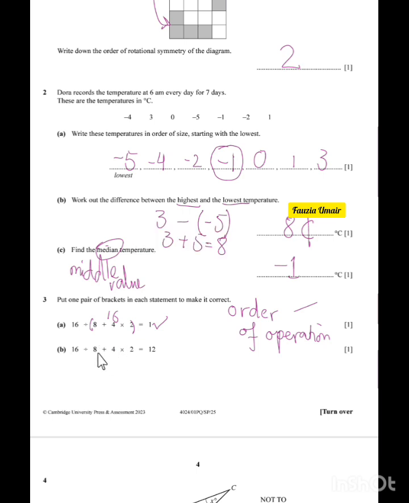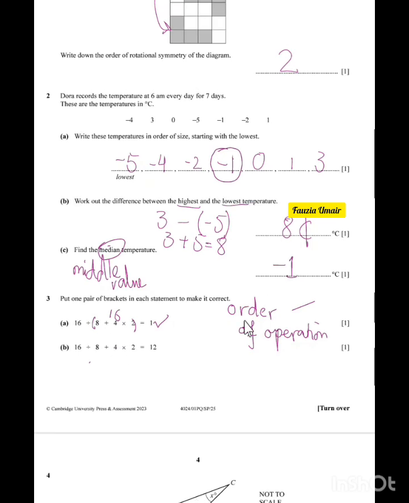If I put the bracket in the middle, 8 plus 4 will be 12. So then 12 will be divided by 16, so this will be a fractional answer. So this is also not suitable. So now if I put bracket over 16 divided by 8 plus 4, so let's see what I am getting. So 16 divided by 8 will be 2, plus 4 it will be 6, and when 6 will be multiplied with 2, the answer will be 12. So it means the bracket will be placed over here.